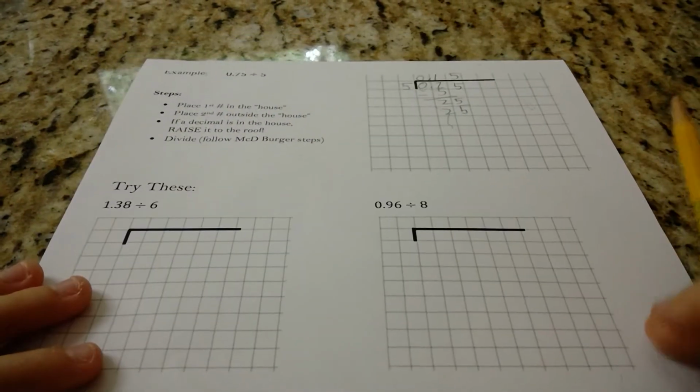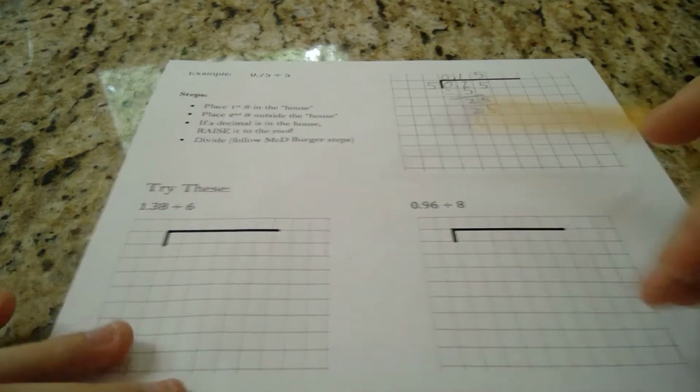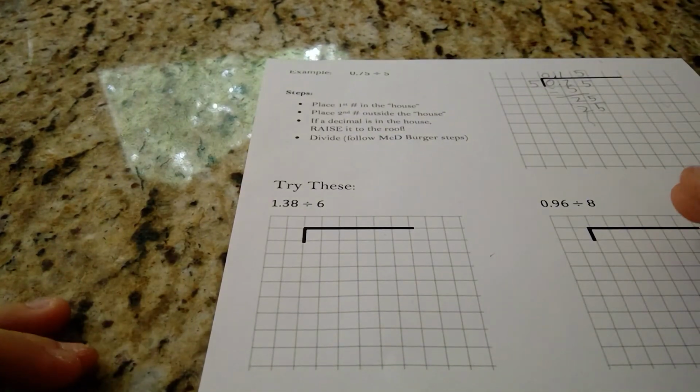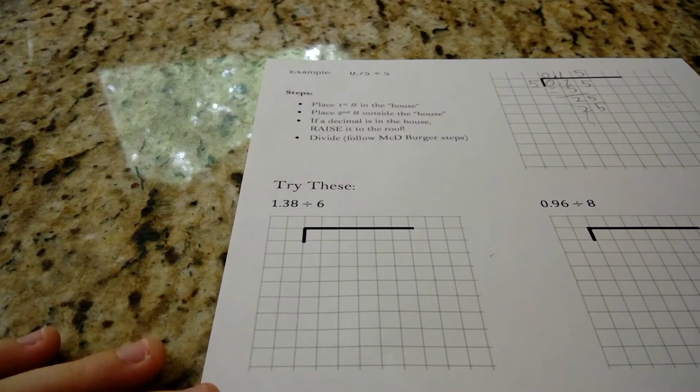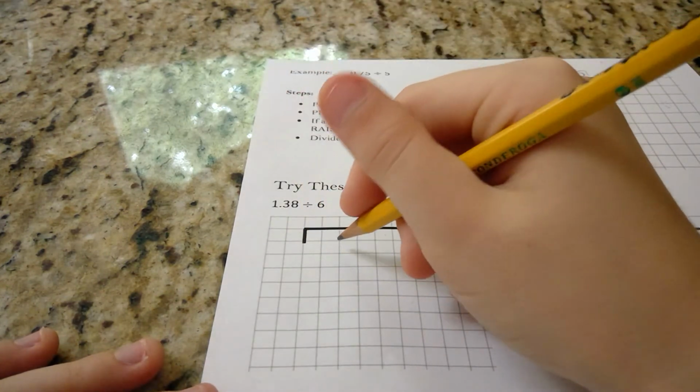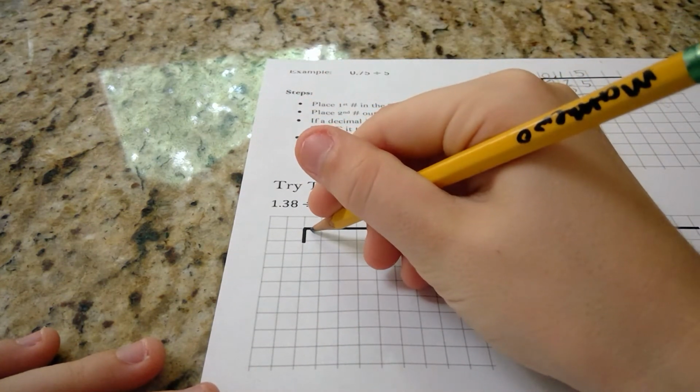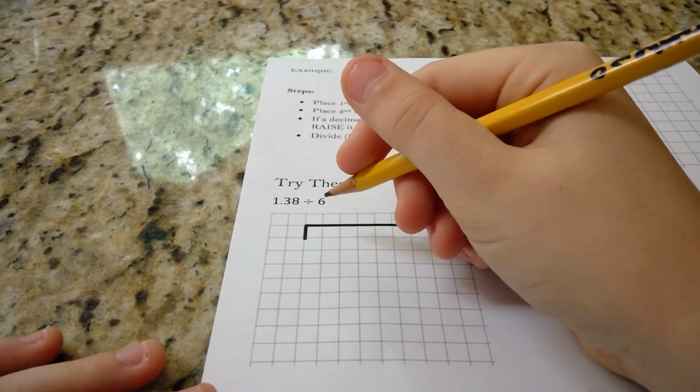I want you to try this problem right here on your own. Pause the video and try this on your own. Okay, let's go ahead and check. So you did this right.